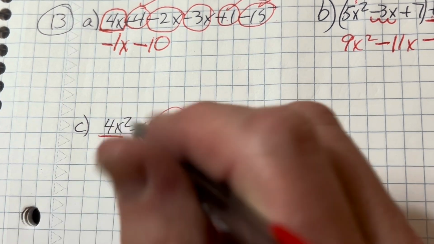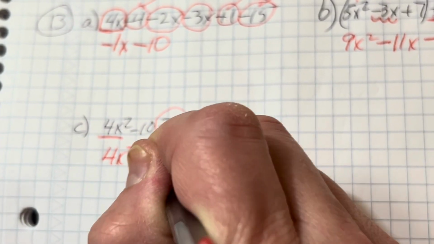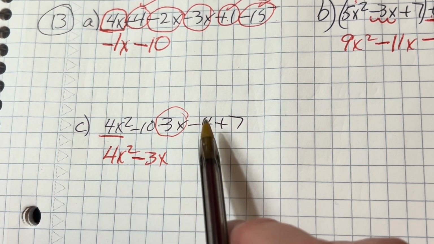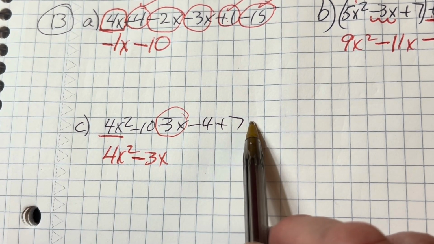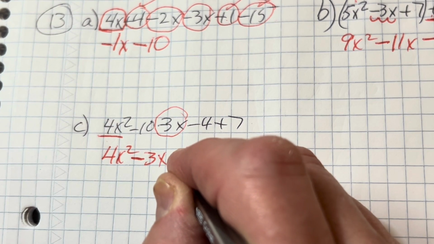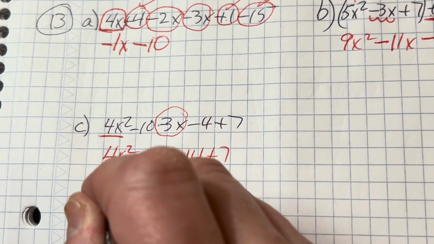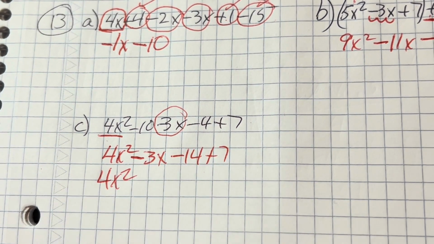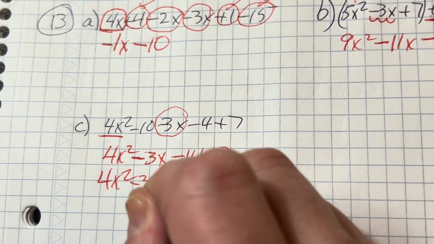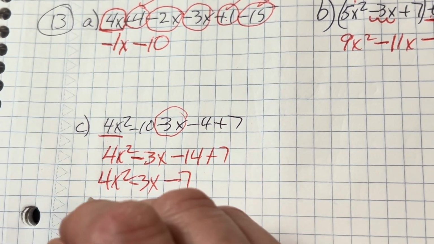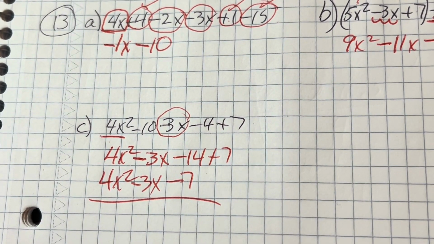There's no other like term, so I have to just rewrite it. And here I have -10, -4, and that makes -14 plus 7. Let me see, -14 plus 7, that's -7. So I have 4x squared minus 3x minus 7. There's my final answer.